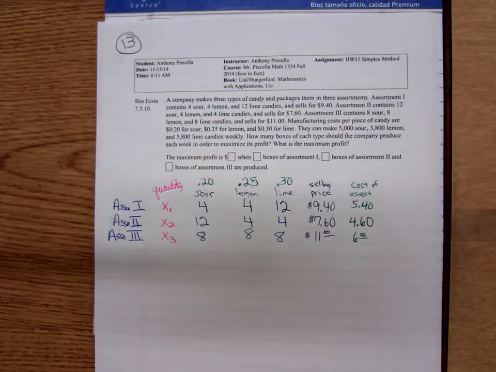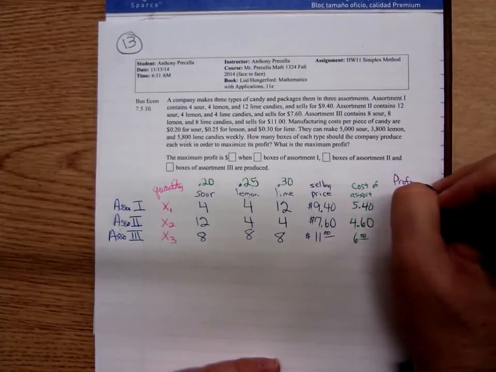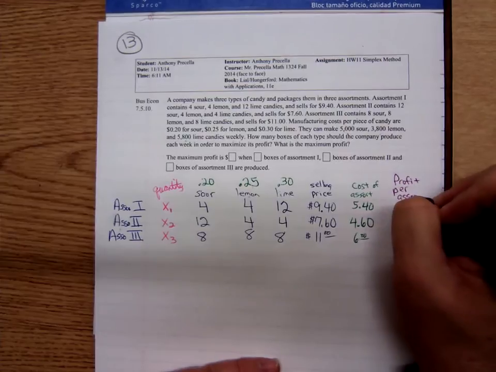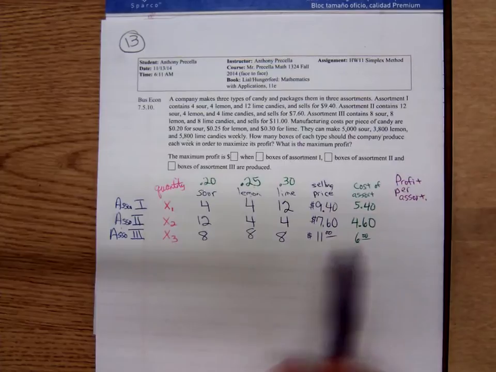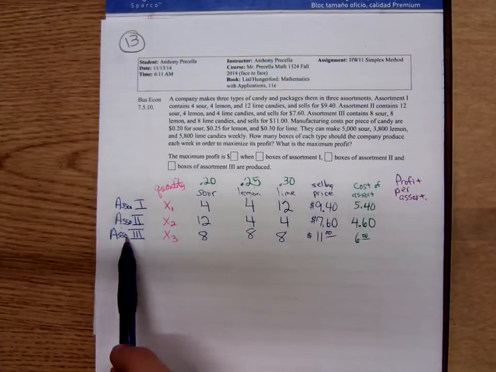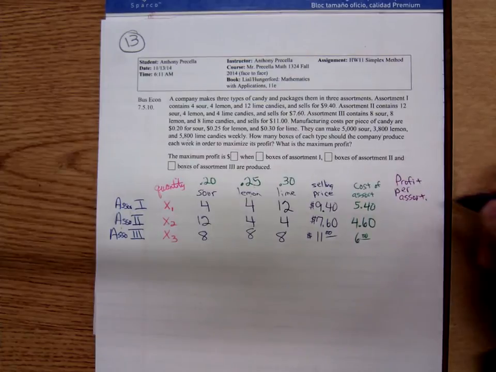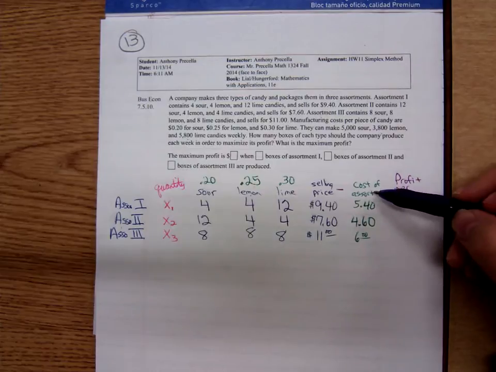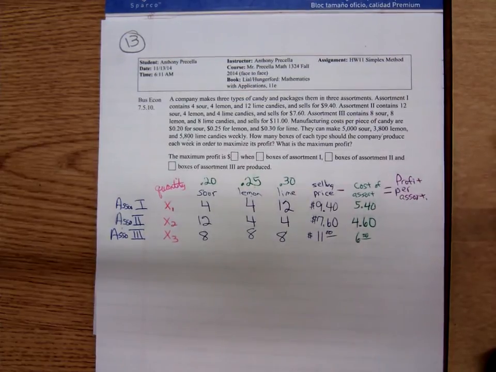So now we can determine the profit per assortment. I want to use a 3-letter abbreviation for assortment, and you see here I had to stick on the little O when it dawned on me what I was using. So here I'll write out assortment. Price minus the cost of each assortment will give us the profit per assortment.